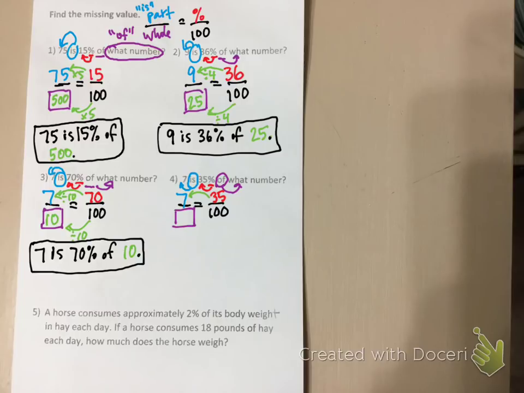So we're going to scale up or scale back. In this case, we're going to scale back. 35 divided by 5 is 7. So 100 divided by 5 is going to give me my whole number. 100 divided by 5 is 20. So we would say 7 is 35% of 20.